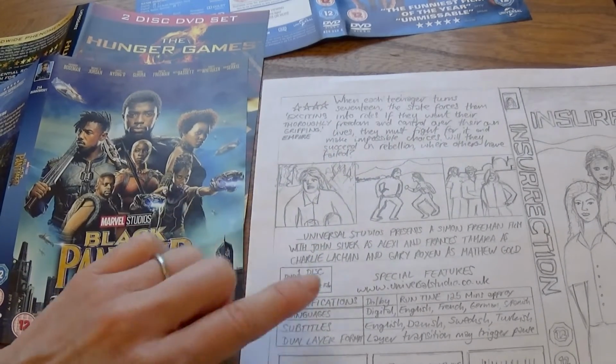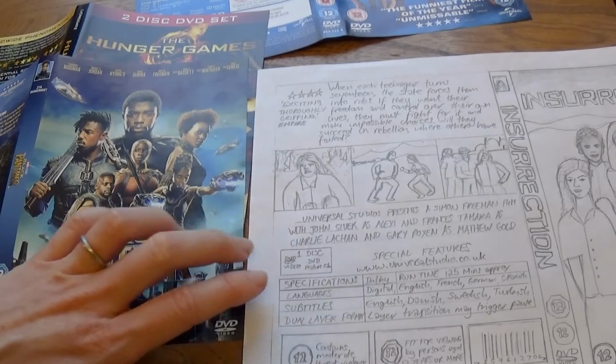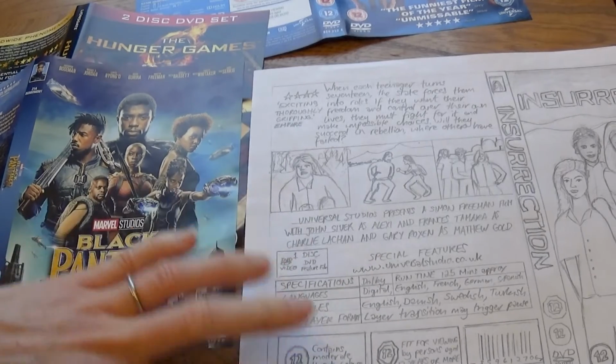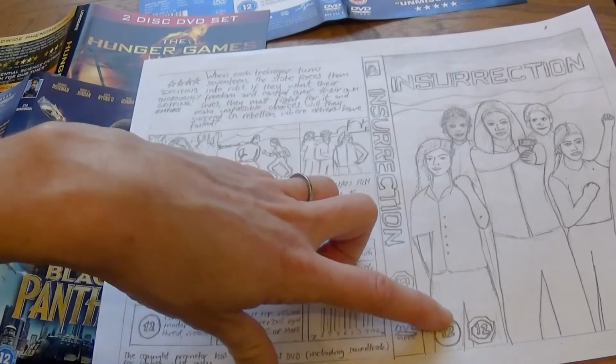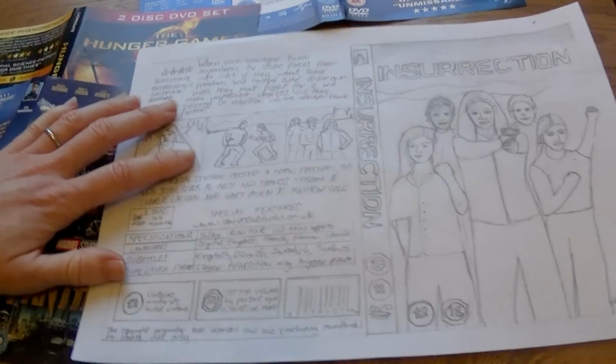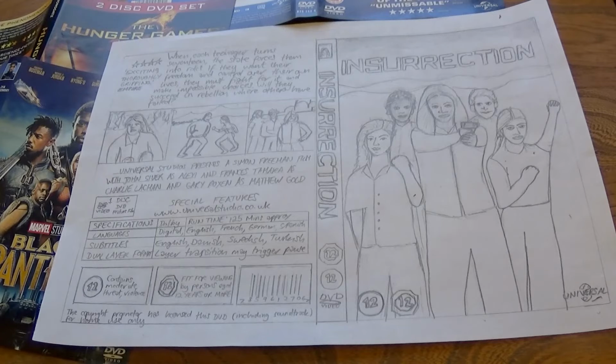Then we've got the credit block. We've got the convergent links. We've got the specifications, other information. We've got the certification here, the barcode here, other copyright information. Got a thumbnail here as well, and again the certificates on the front. So yeah, that's sort of everything you need really for a DVD cover.